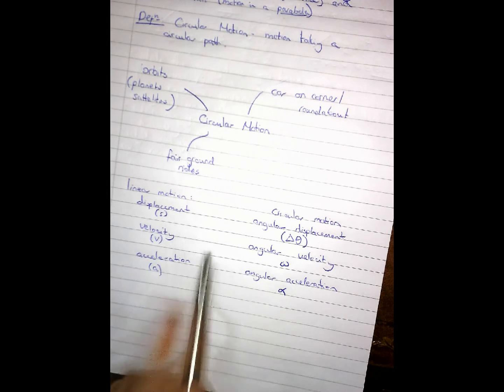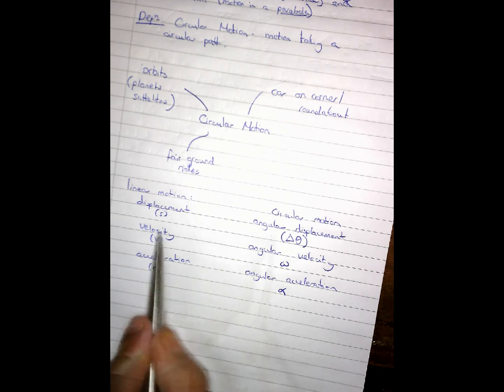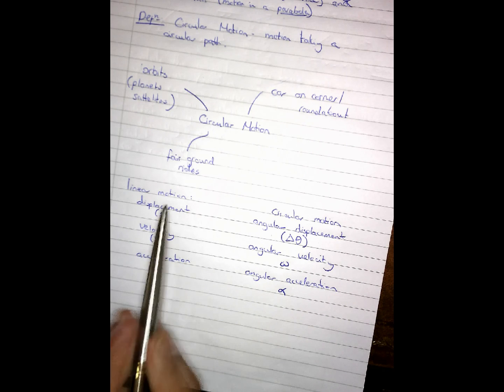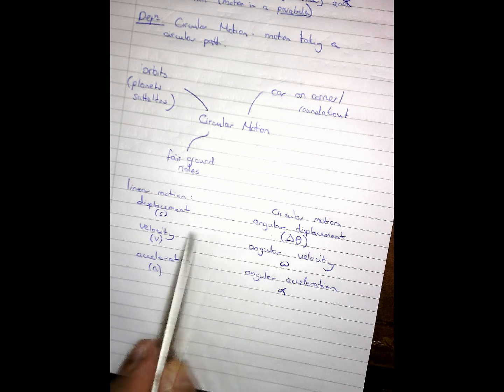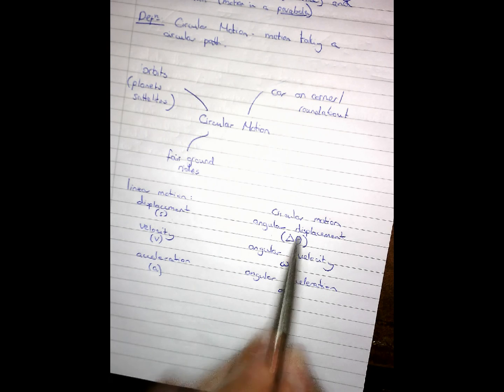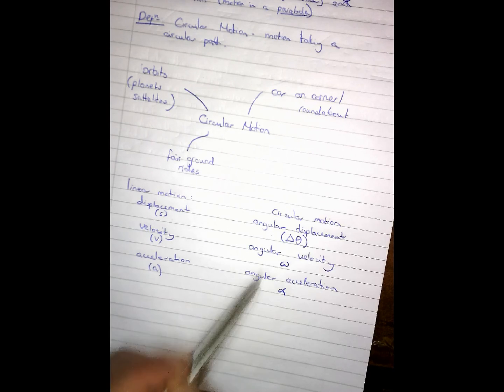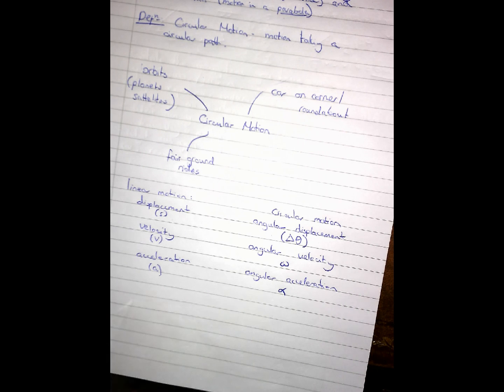And these help describe circular motion. Now, something I want to make clear at this point, these are not the same things. I've written them as like a comparison here, but they aren't the same. I'm not saying here that displacement is the same thing as angular displacement. I'm not saying velocity is the same thing as angular velocity, but they are linked, and hopefully in the next section you will see how they're linked.